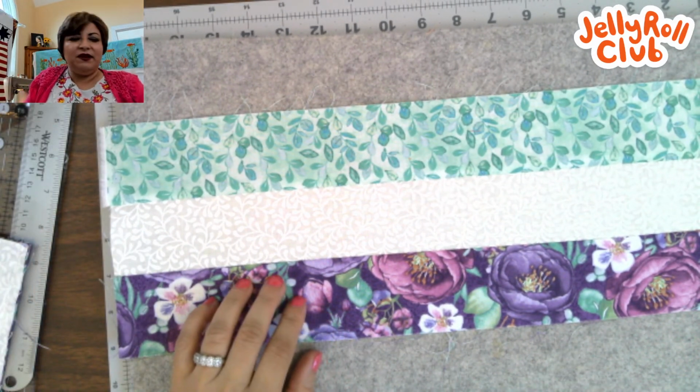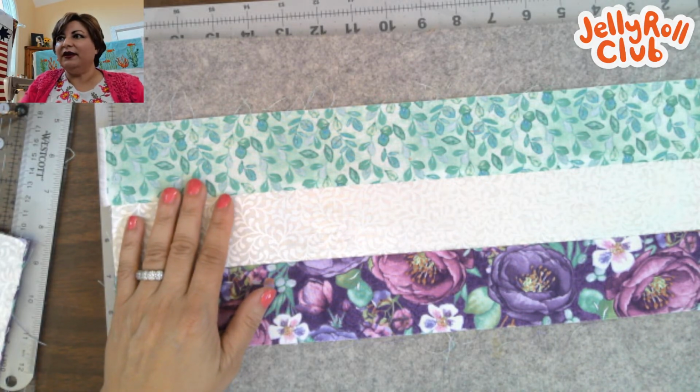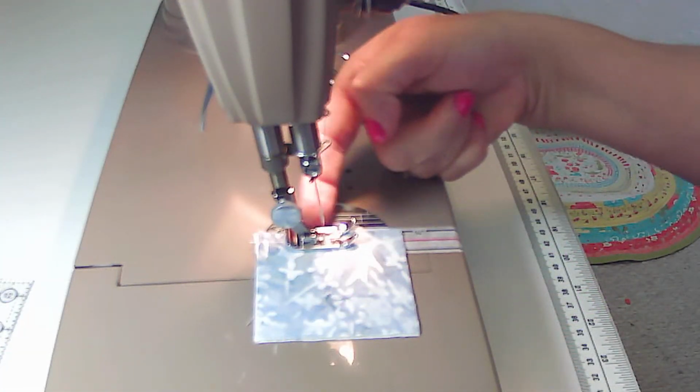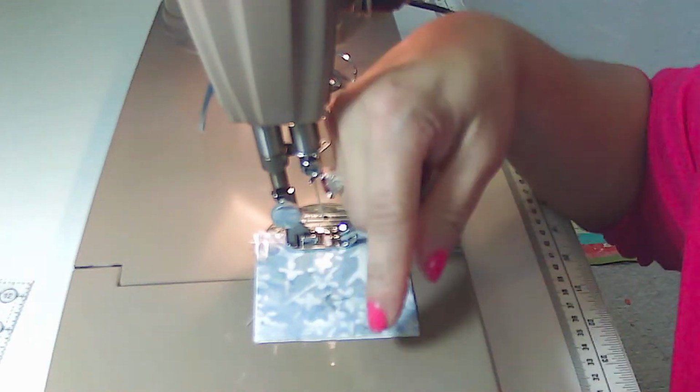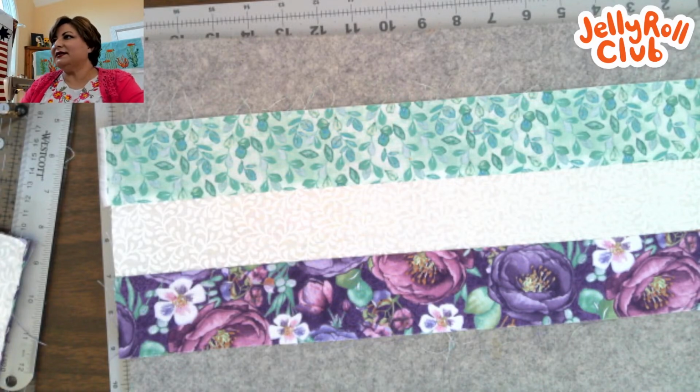I do have a video where I show you how to set up your machine so that you have a very accurate 1/4 inch foot. I show you how to do that with Post-it notes. So do that, and we will see each other here next time.